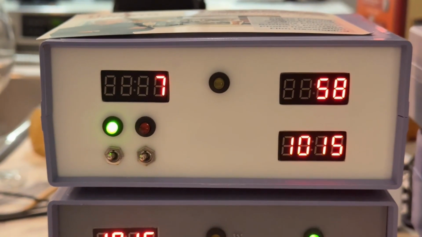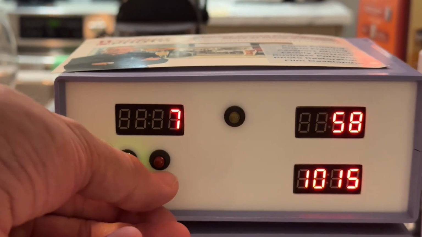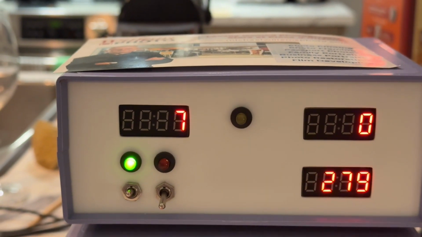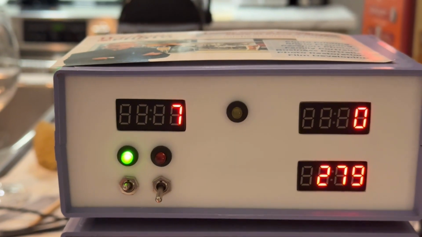So a simple device means it's going to be reliable and it's, I think, fairly well built in a standard project box. Have a look, this is what it looks like.